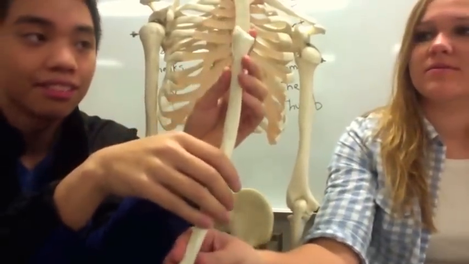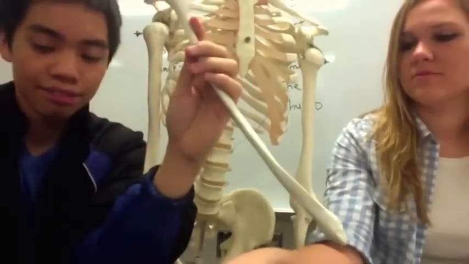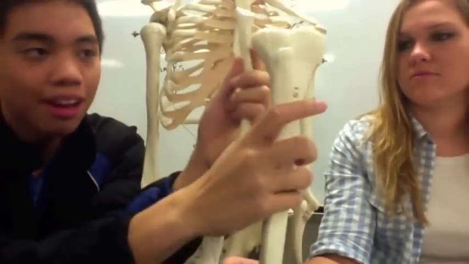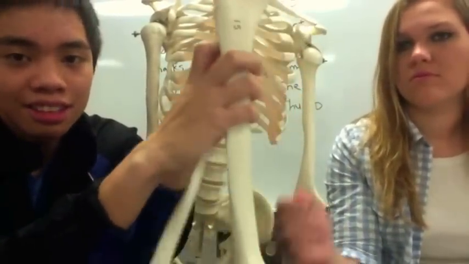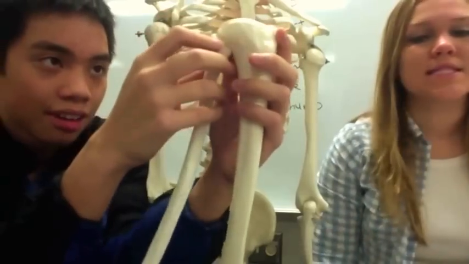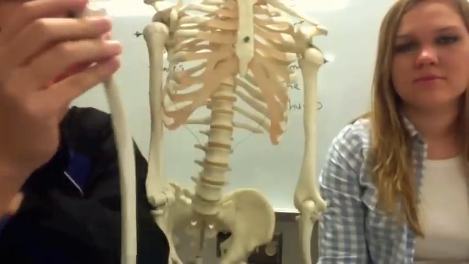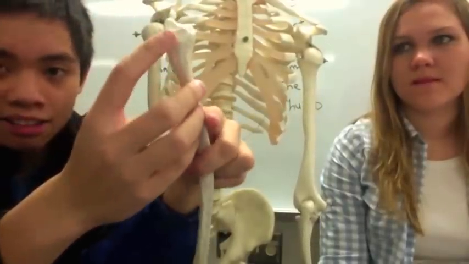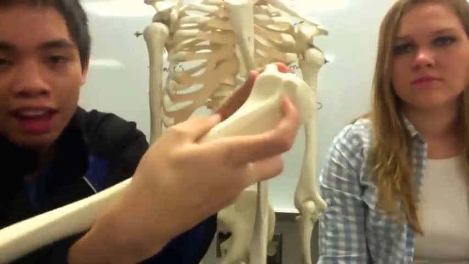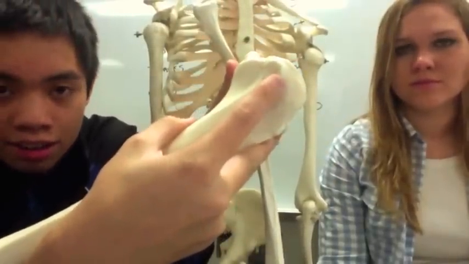Fibula. This is your fibula, which connects to your tibia. This is the head right here. It has a little flat area because that is where it would connect to this flat area on your tibia.